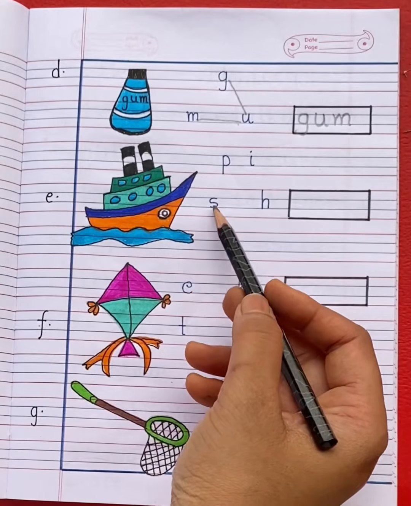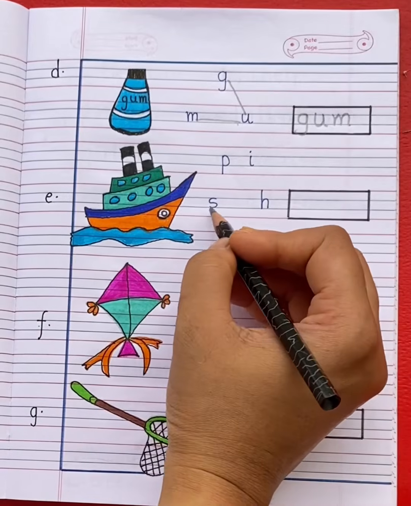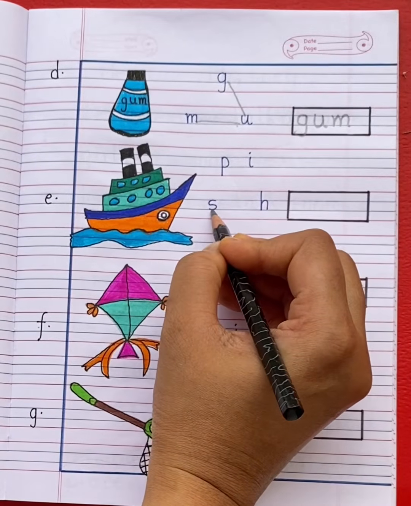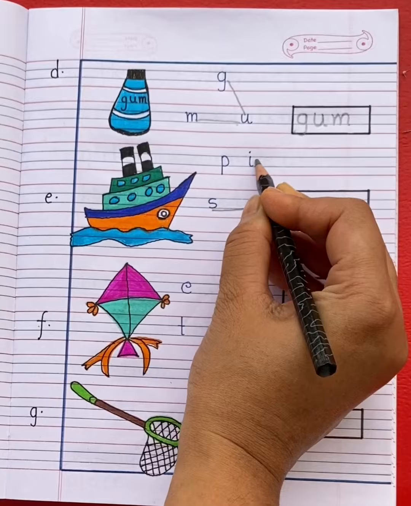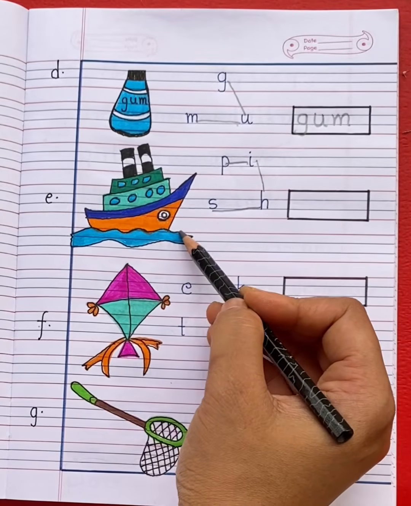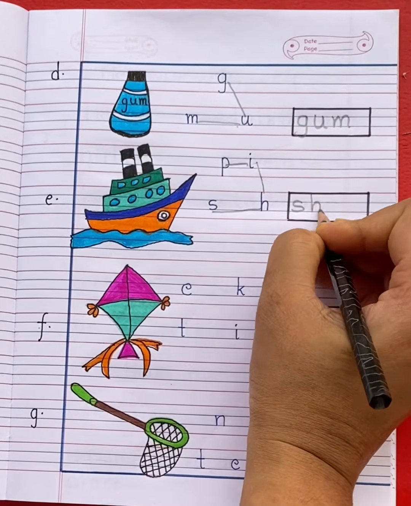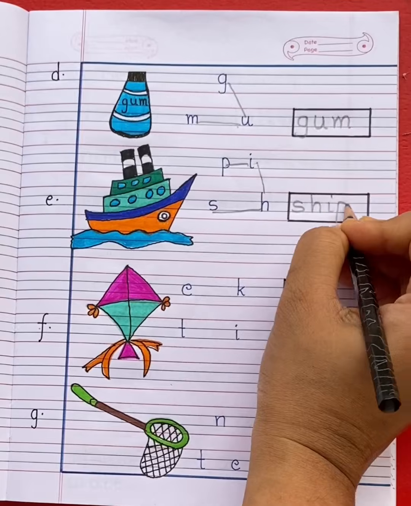This is a picture of a ship. Ship. Let's join the letters to get the new word ship. S-H-I-P. Ship. Our new word is S-H-I-P. Ship.